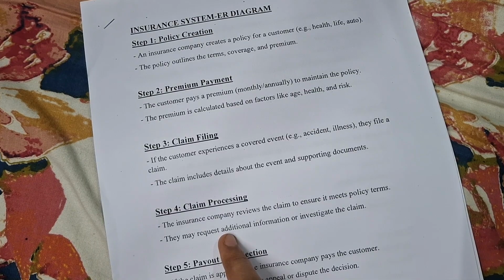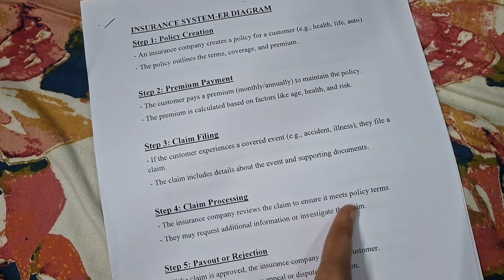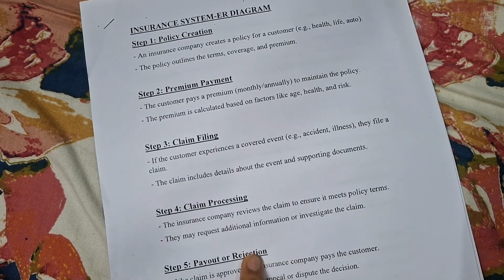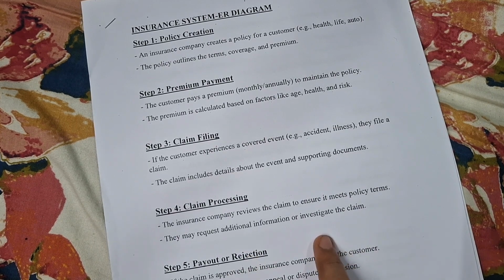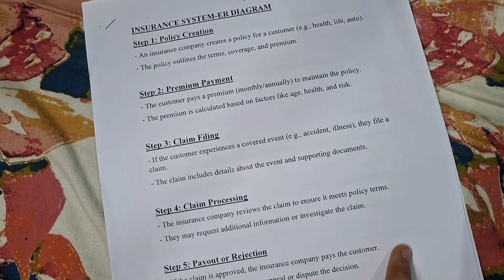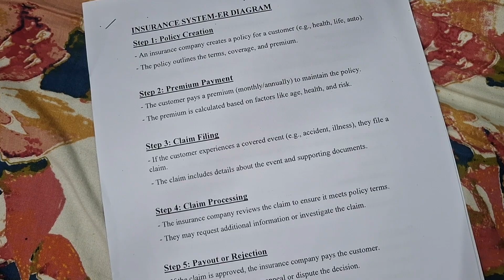If the claim that you have filed is not meeting the policy conditions, then it will be rejected. So the payment will not be done by the insurance company. If everything that you are submitting is correct, then the claim will be approved and the insurance company will pay the customer. If the claim has been rejected, then the customer needs to do the own payment only.